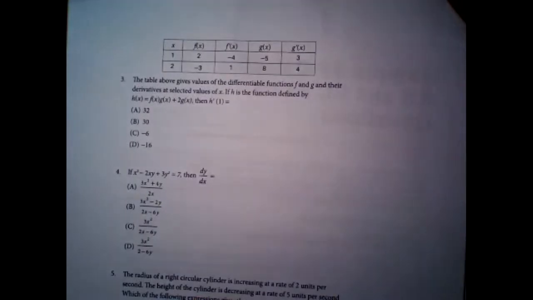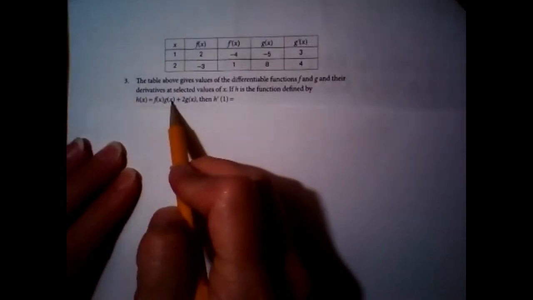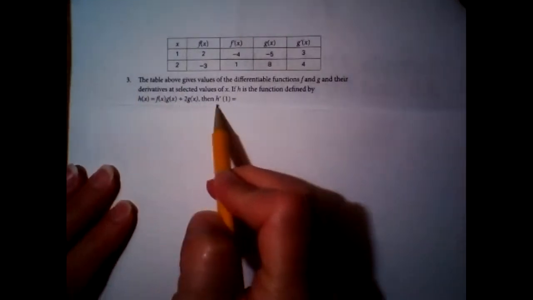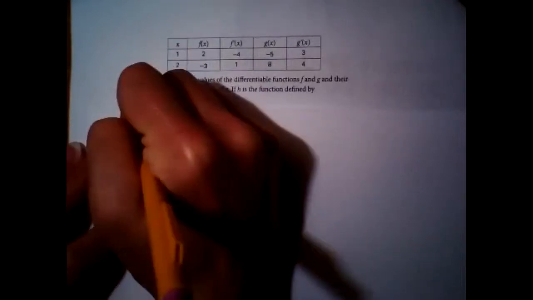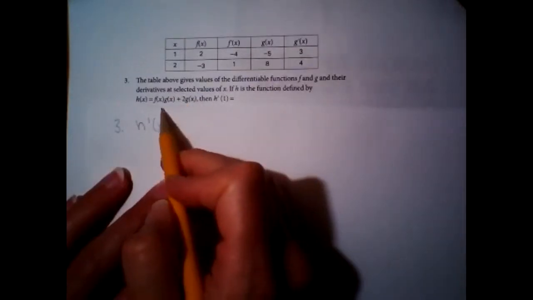All right, number 3, we're given a table for f, f prime, g, and g prime. And they tell us h of x equals f times g plus 2g of x. Find h prime of 1. All right, I would consider this a little bit of an easier question than either of the first two. I feel like number 1 and number 2 were pretty hard. This one's not so bad.